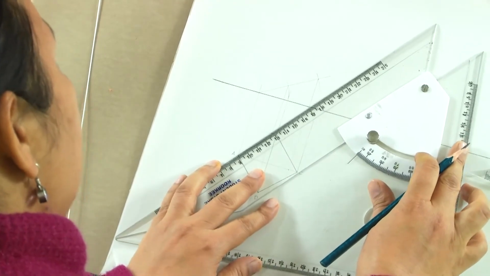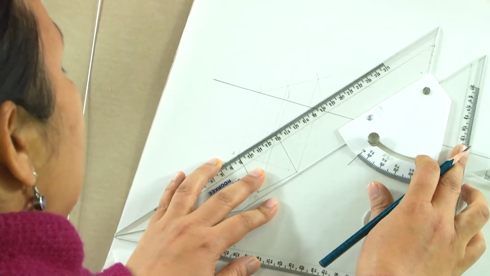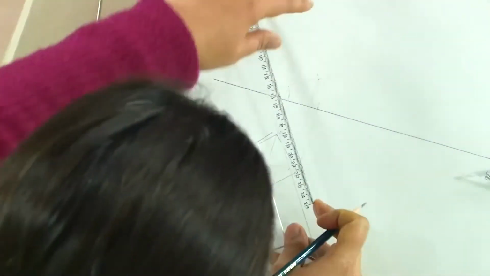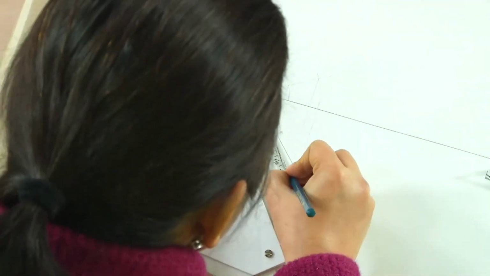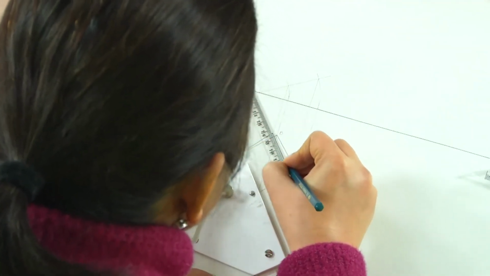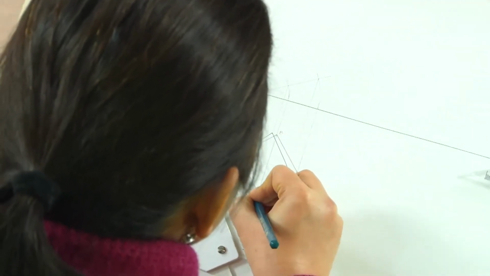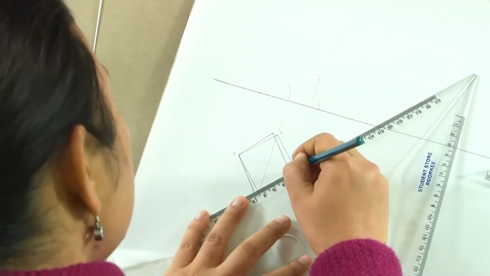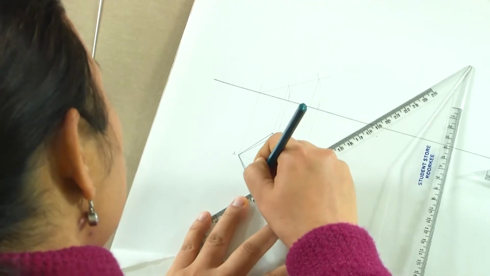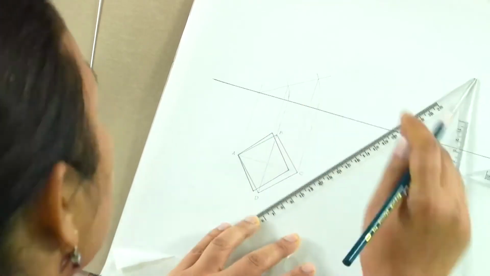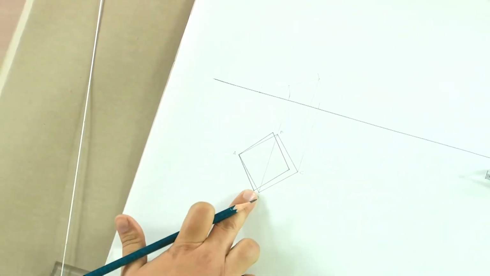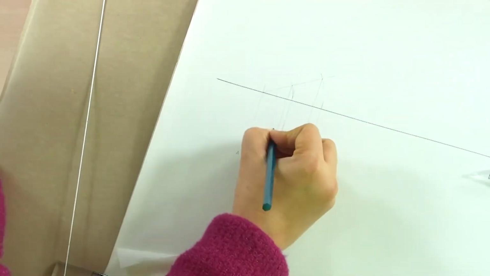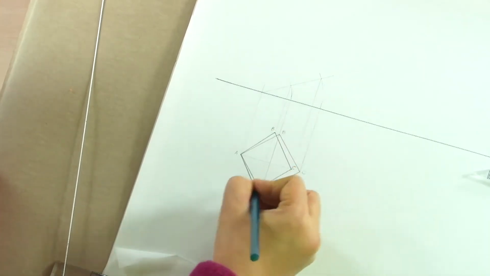So, in VP we are still seeing the true length of the diagonal AC.